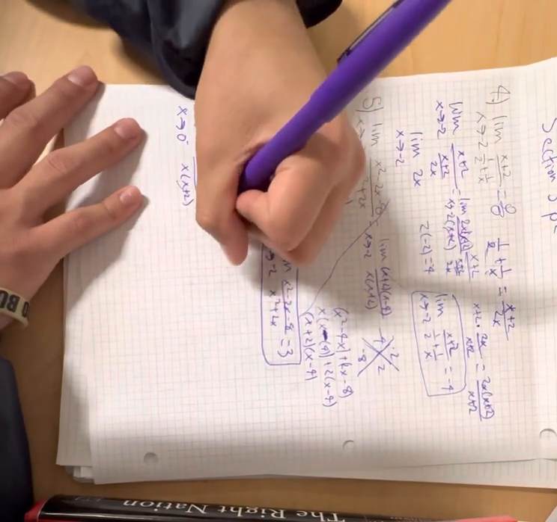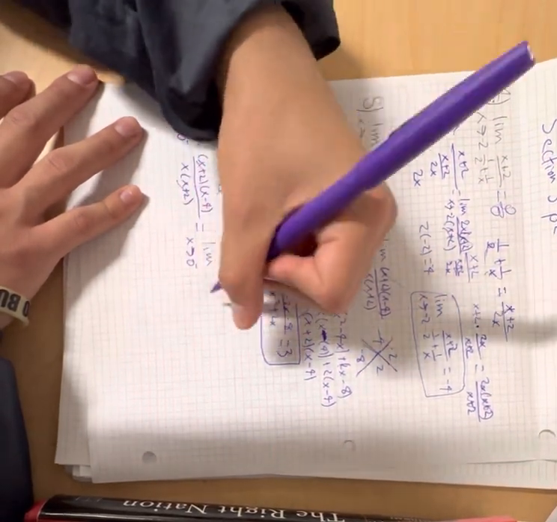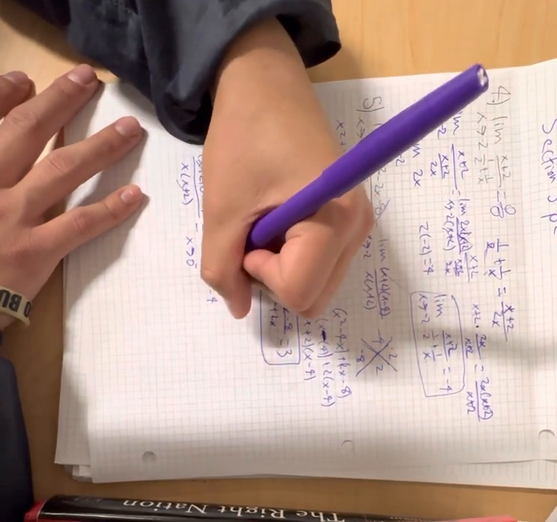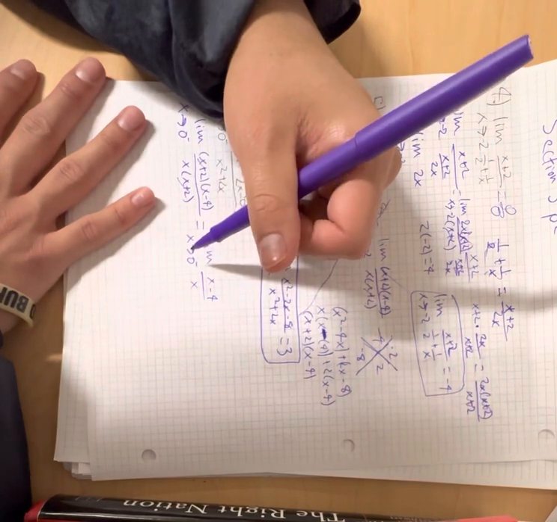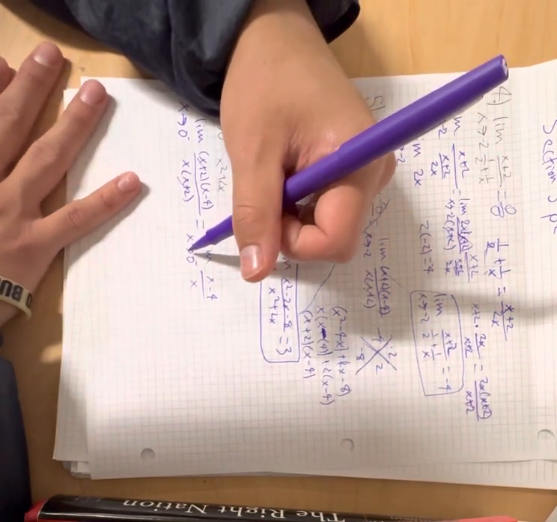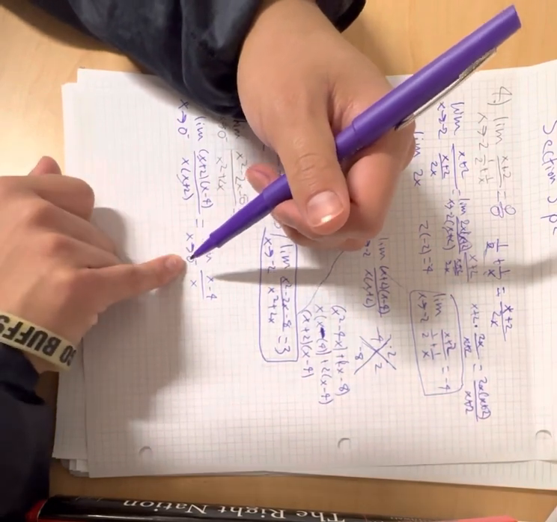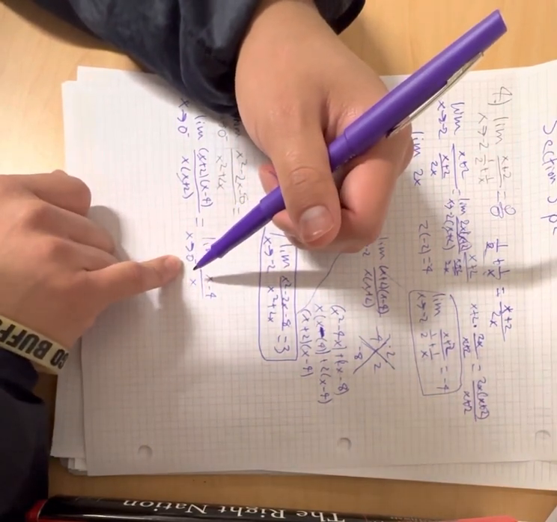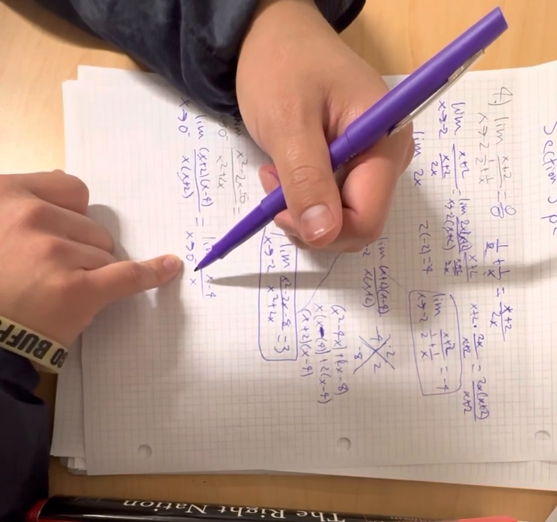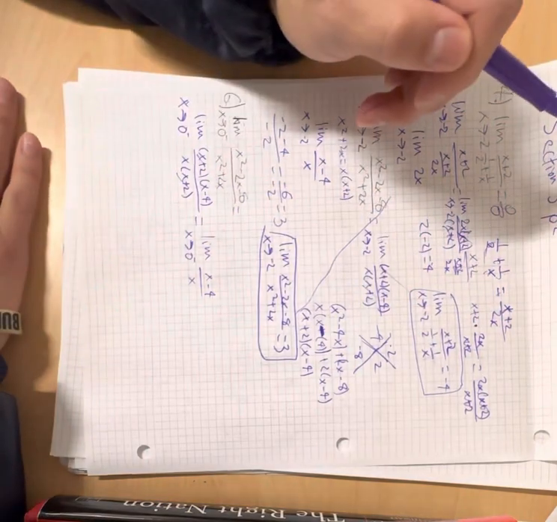We're left with the limit as x is approaching 0 of x minus 4 over x. And let's plug in the 0 at this point, because it's not touching 0, it's just approaching 0 from the left side. And we can still determine what the limit is.